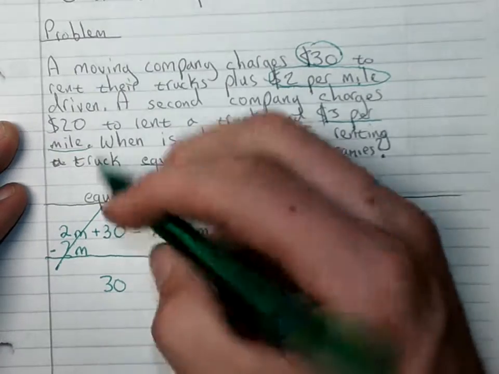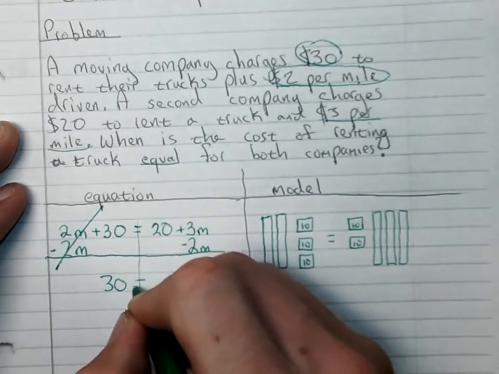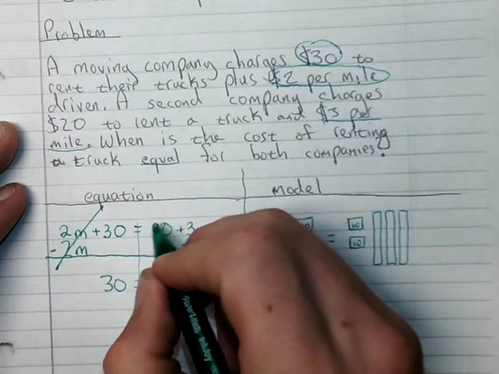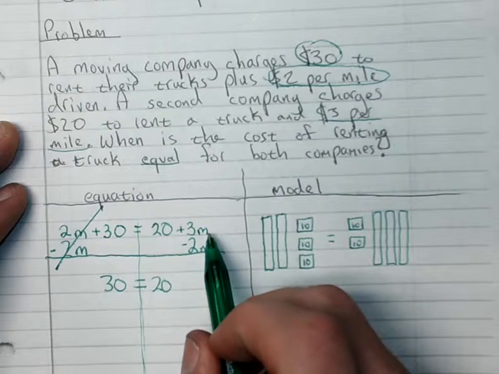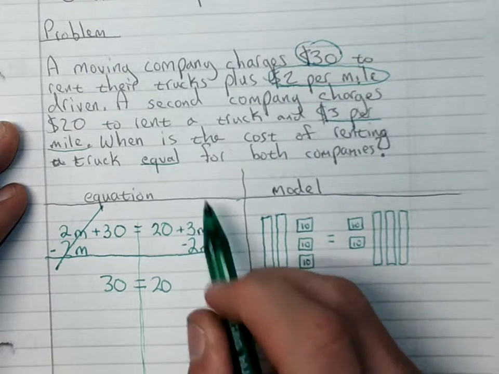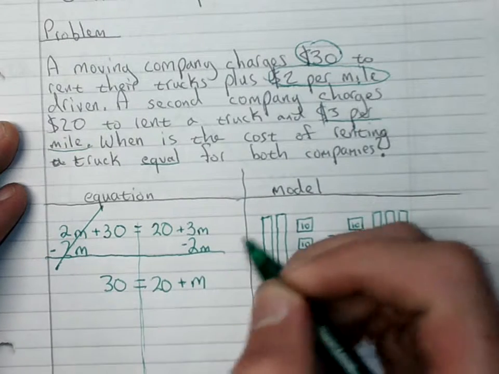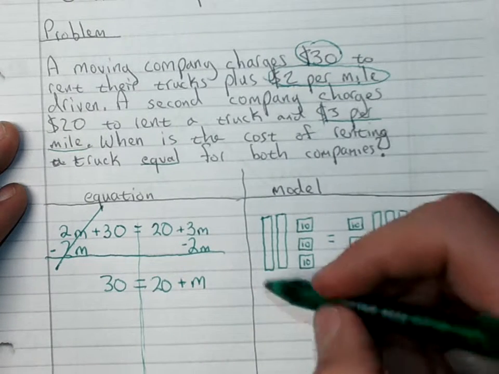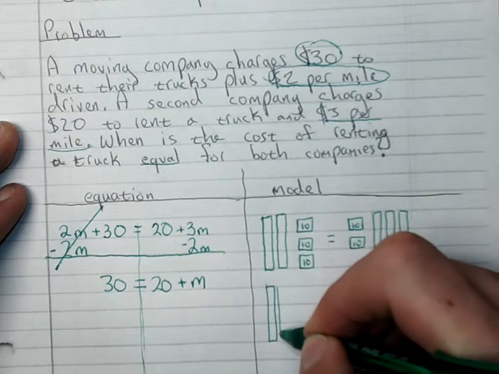The equal sign comes straight down. Maybe put a little line there to show the separation. The 20 comes straight down, and then 3 miles minus 2 miles equals 1 mile. So that's plus M.